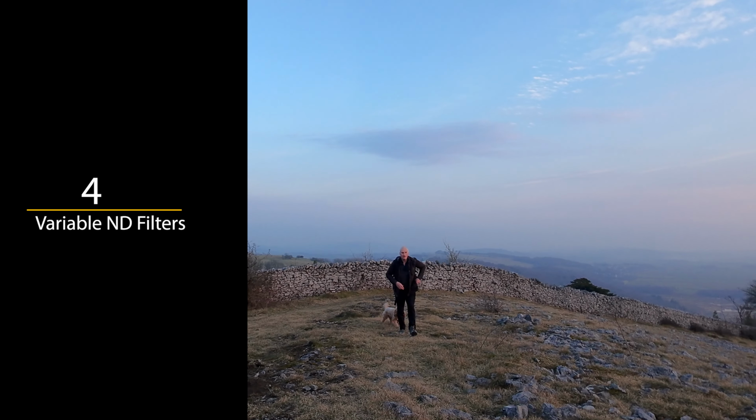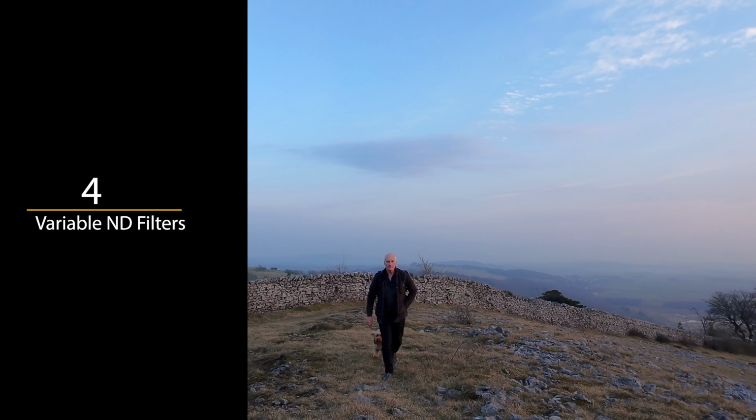I would say the same if I was traveling and I don't want to carry a lot of gear. Just carrying one variable ND filter is preferable when I compare it to carrying a bulky filter system with me. I'm going to go out now, test this K&F variable ND filter, and we'll go and try and catch a bit of a sunset on top of a local hill.